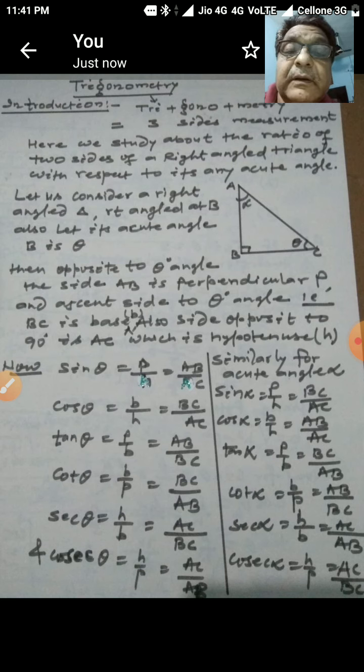Similarly, when we take the ratio of B and H with respect to that acute angle theta, it is BC by AC. This ratio is known as cos of that angle, that is cos theta. And now we will take the ratio of P and B with respect to angle theta, then it is AB by BC. This ratio is known as tan of that angle, that is tan theta. So basically these three ratios are there.